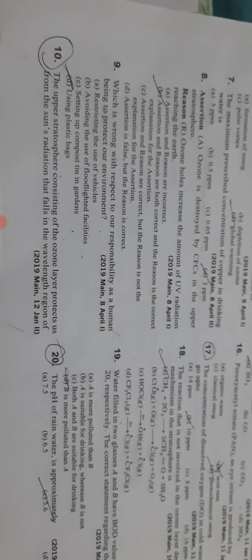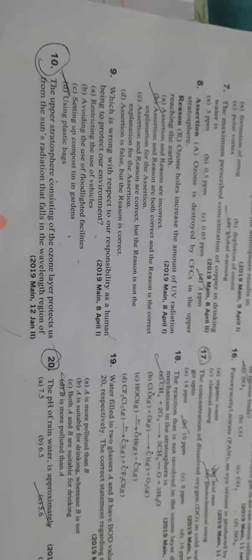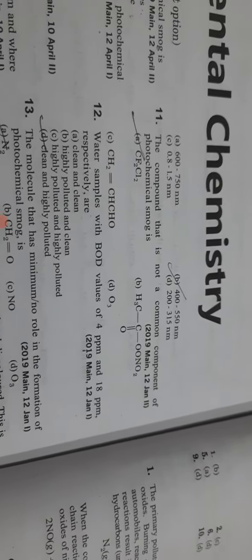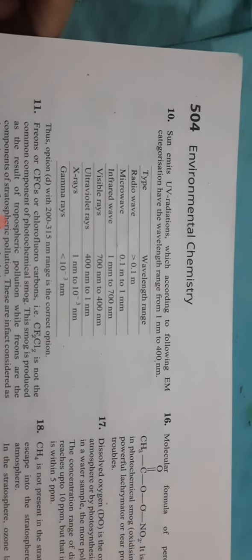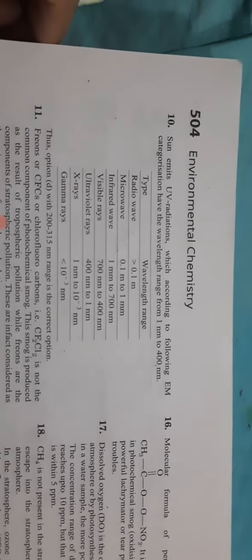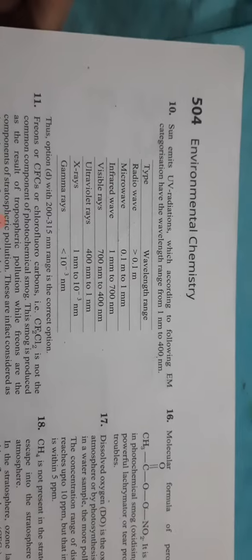Our next question is, the upper stratosphere consisting of the ozone layer protects us from the sun's radiation that falls in the wavelength region of, you have the options here. So option B, 400 to 550 nanometers. Look at the data given. Sun emits UV radiations which, according to the following EM categorization, have the wavelength range from 1 nanometer to 400 nanometers.